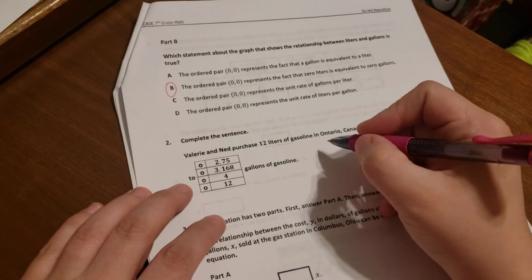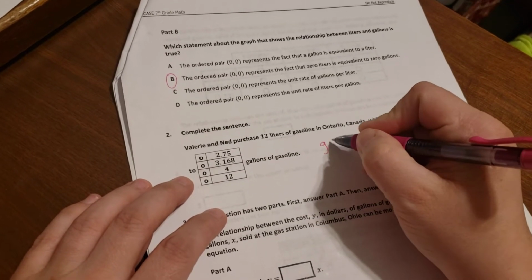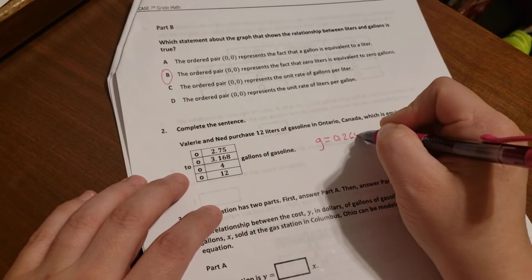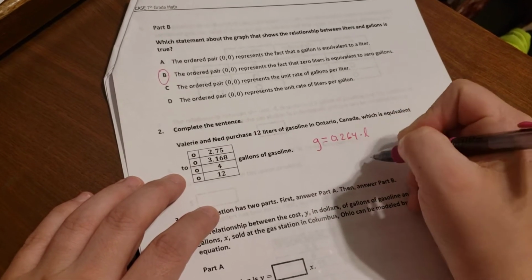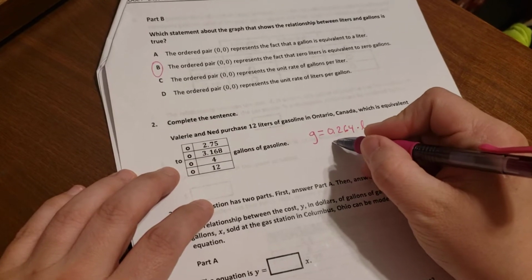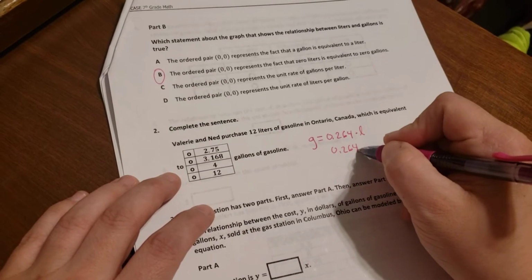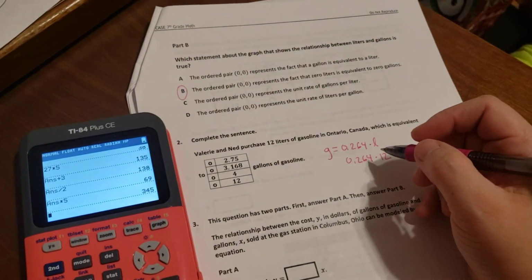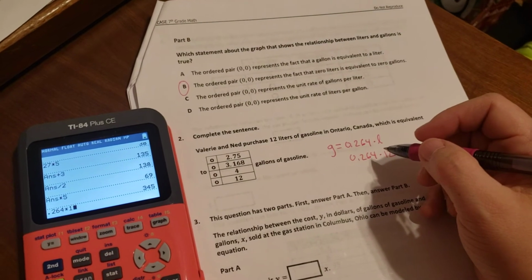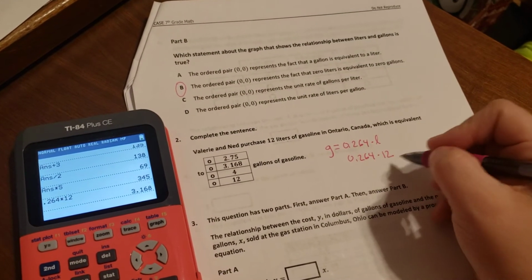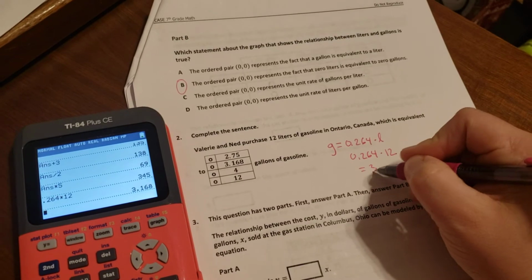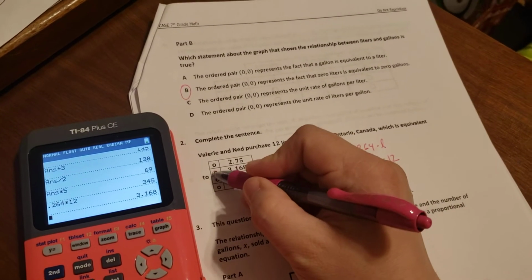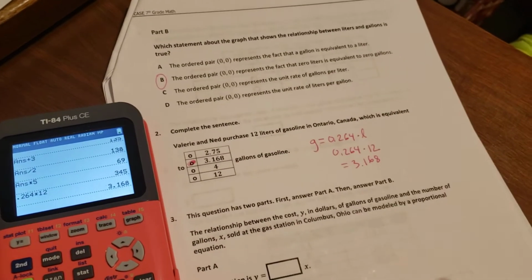But let's find out. We know to get the number of gallons, we're going to multiply 0.264 times the number of liters. So if I have 12 liters, that's 0.264 times 12. And let me see if I got a calculator. Oh, I do. 0.264 times 12. That's 3.168. That's the second option. So you'd pick that guy if it was a drop-down menu.